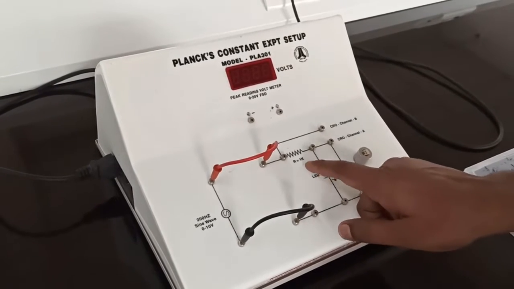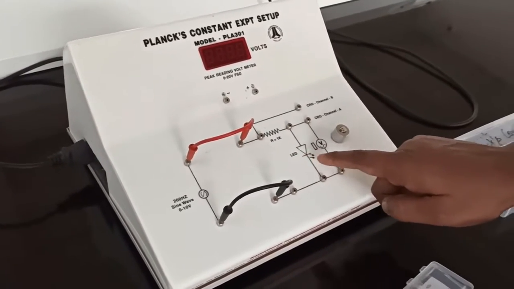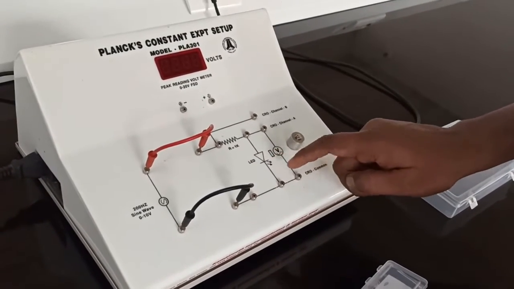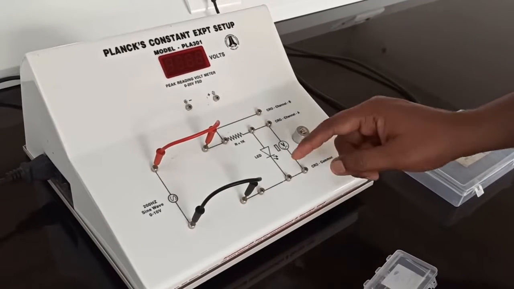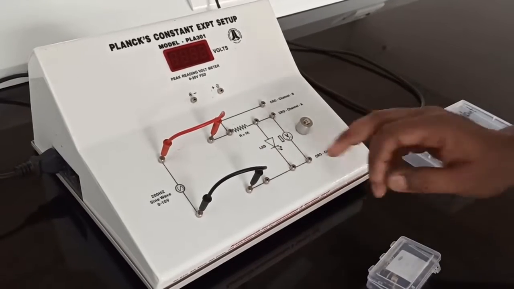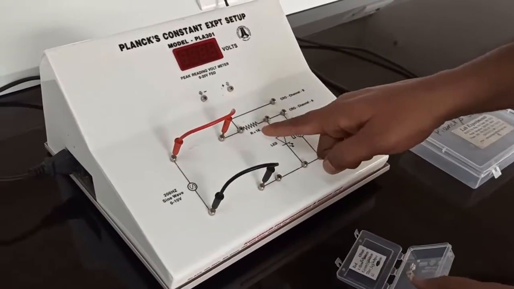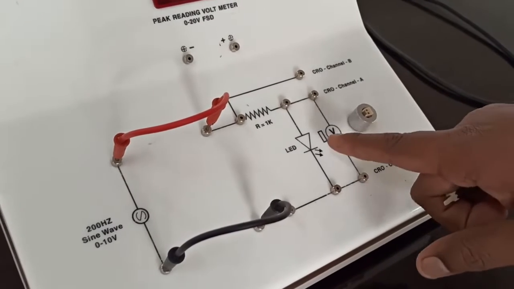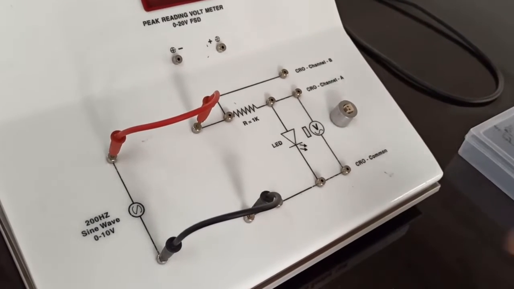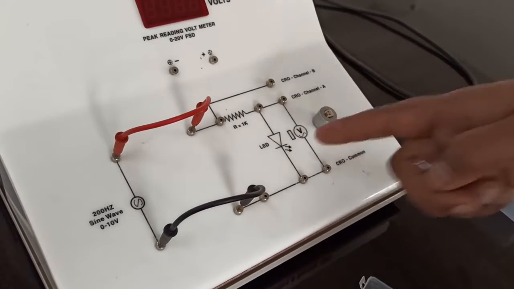Here you will observe the symbol of LED. This is the most important, everyone please note it down, because sometimes we require this in order to answer Viva questions also. They will raise a question, so please note it down. This is the symbol of LED, and a resistance of 1 kilo ohm is already provided inbuilt. We want to measure the corresponding voltage of the LED, so a voltmeter is connected in parallel to the LED.